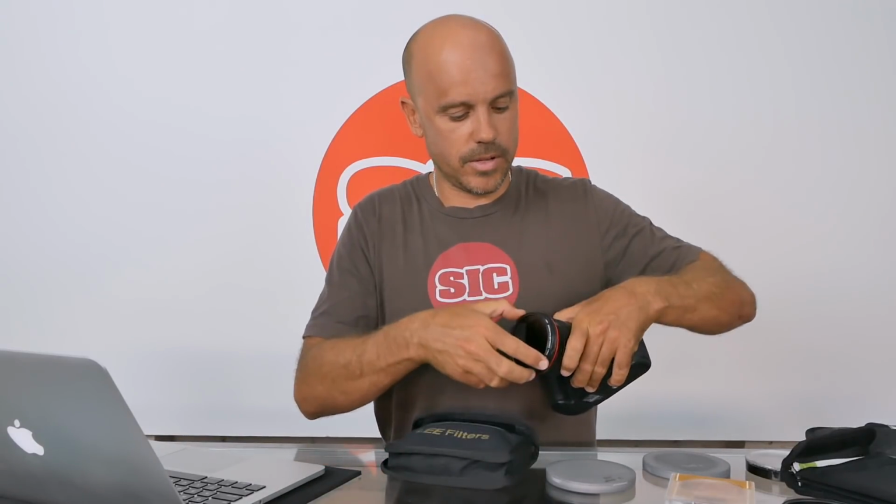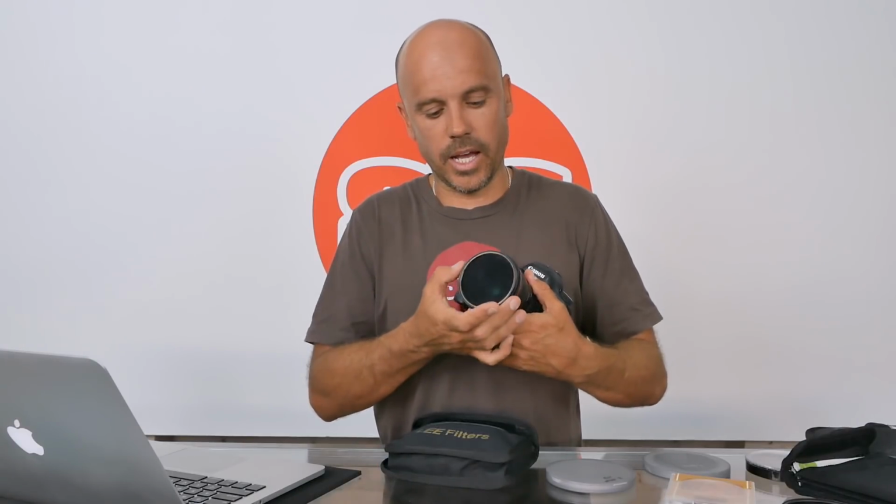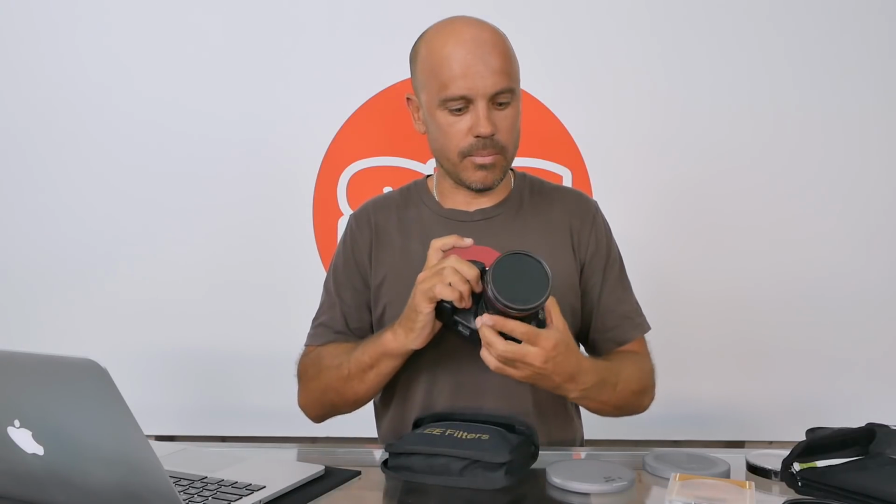Okay, so when it comes to filters, guys, the most important filter, obviously, is your circular polarizing filter. This one over here. So basically you turn it, and as you turn it, it changes the polarity, and it darkens the sky and takes the glare out of water and everything. So that's the most important one.